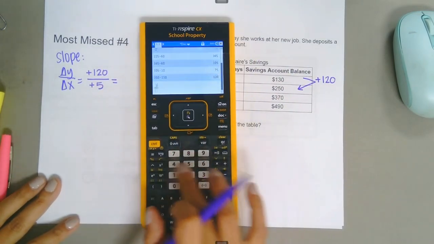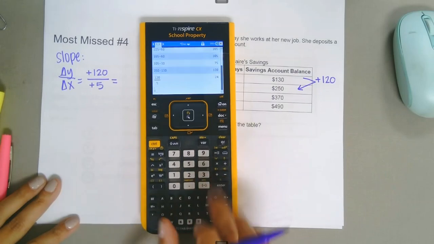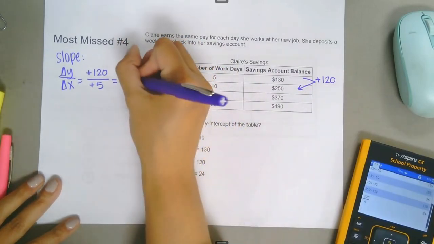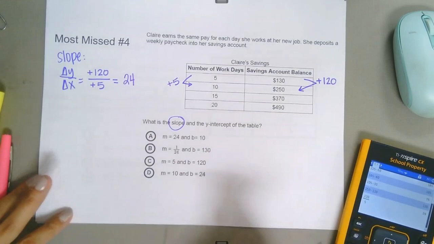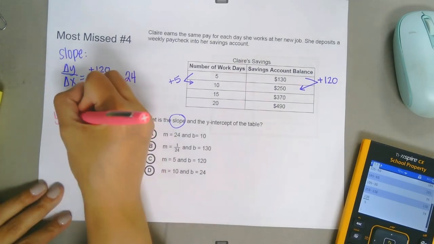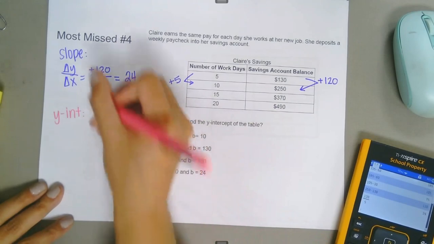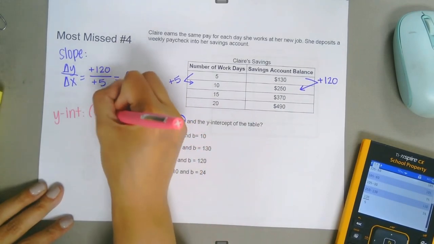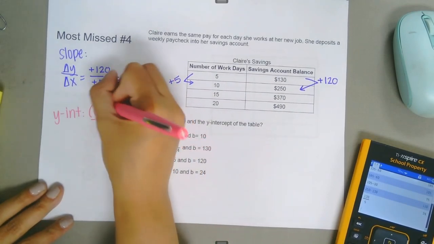And when I simplify 120 divided by 5, that gives me 24. And then I need to do my y-intercept. And remember, our y-intercept is when 0 is in my x.